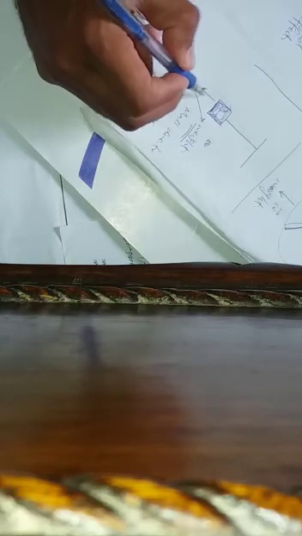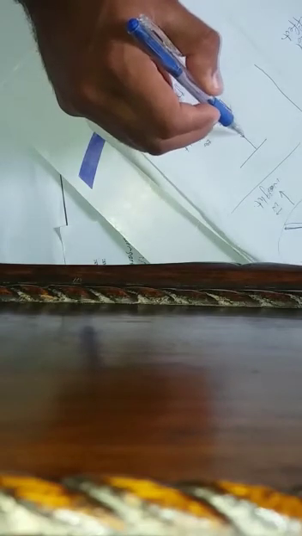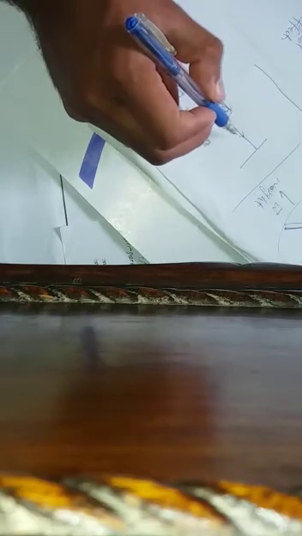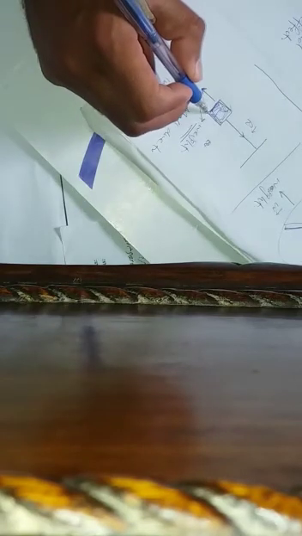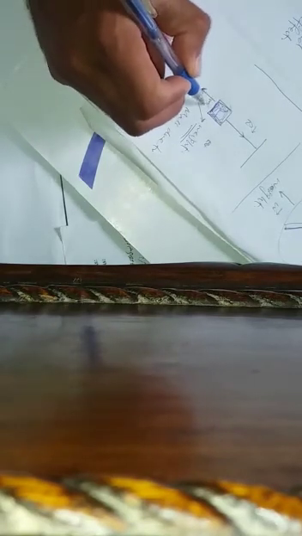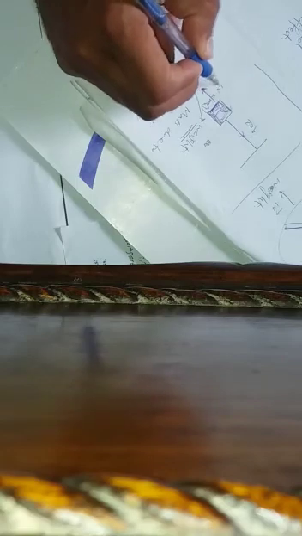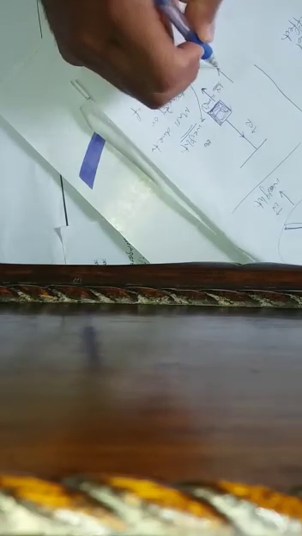So just check, this mass is applying force in downward direction, and similarly this string in the form of tension is applying force in upward direction. That is a reaction, and this mass along with its gravity becomes weight, so it is in downward direction.